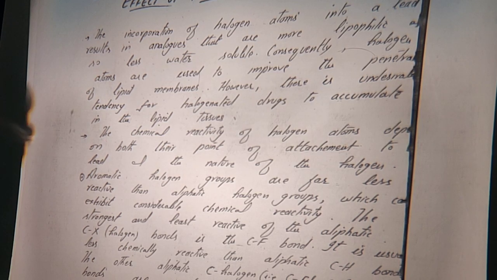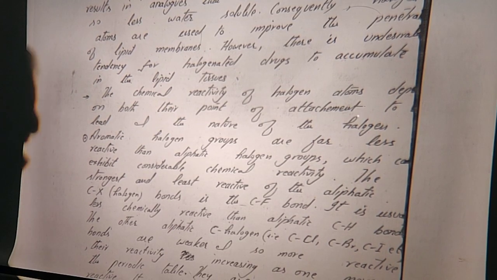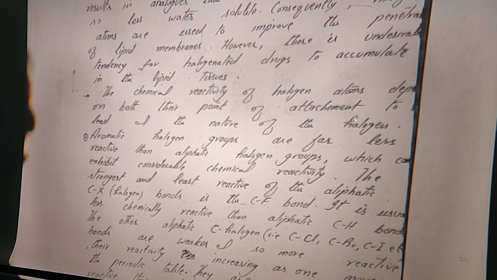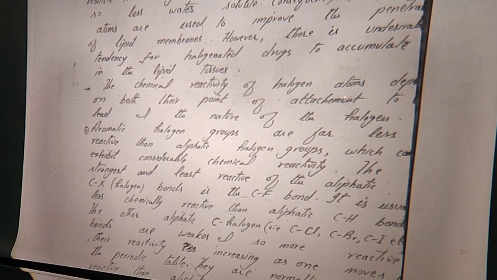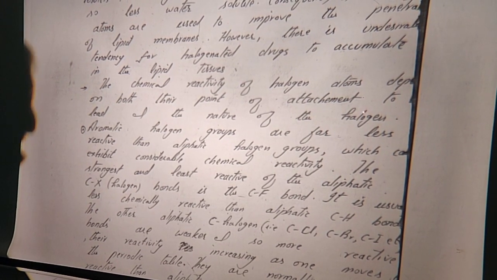The chemical reactivity of a halogen atom depends both on its point of attachment to the lead and the nature of the halogen. I can give you an example in this case. If you look at diuretics, in the diuretics, chloro position at different places increases, decreases and modulates the diuretic activity.